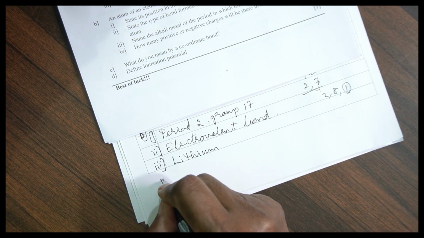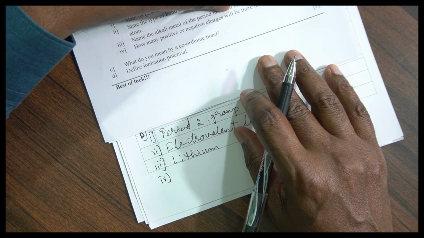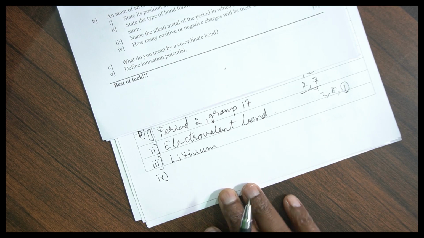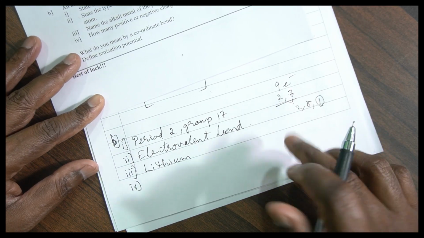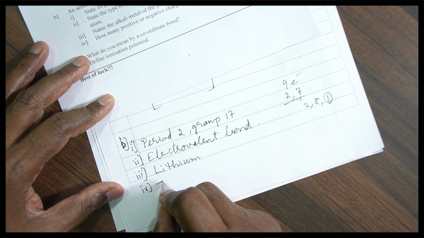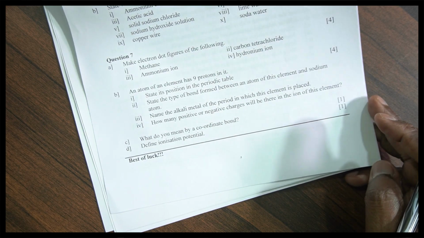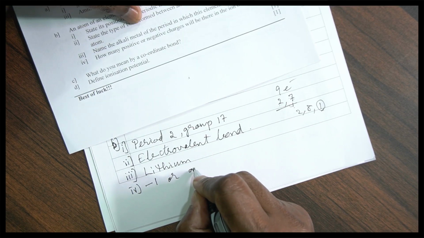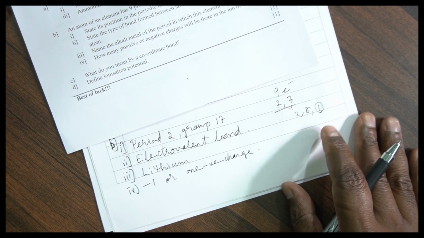Now what is the fourth part of this question? Part 4 is, how many positive or negative charges will be there in the ion of this element? This element has 7 valence electrons. It will gain 1 electron, so there will be 1 negative charge. So minus 1 charge will be the charge on its ion. Or you may write 1 negative charge. This is how you answer this question.